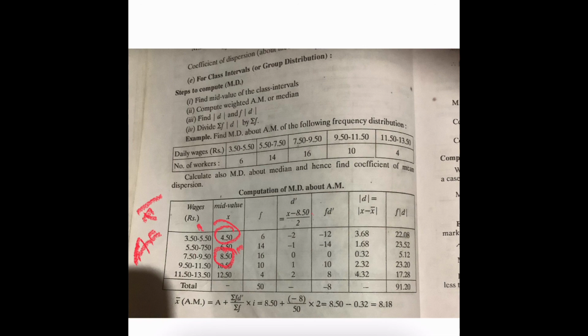Likewise, you can find d dash directly. Then you require f d dash. So f d dash is 6 times -2, equal to -12, then 14 times -1, minus 14. Likewise, you can find this. Then you can total summation of f and summation of f d dash. In that way you can find x bar.